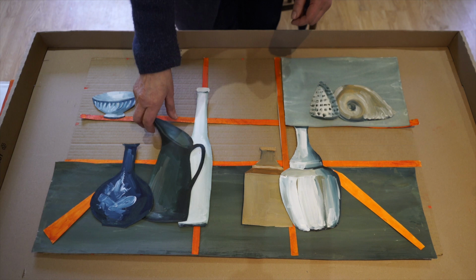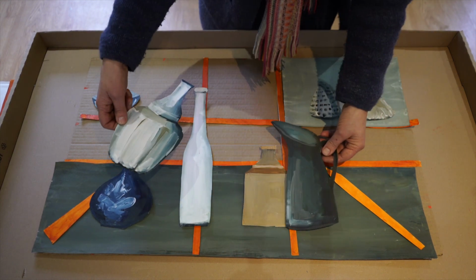Again, you can play around and come up with all sorts of different arrangements.